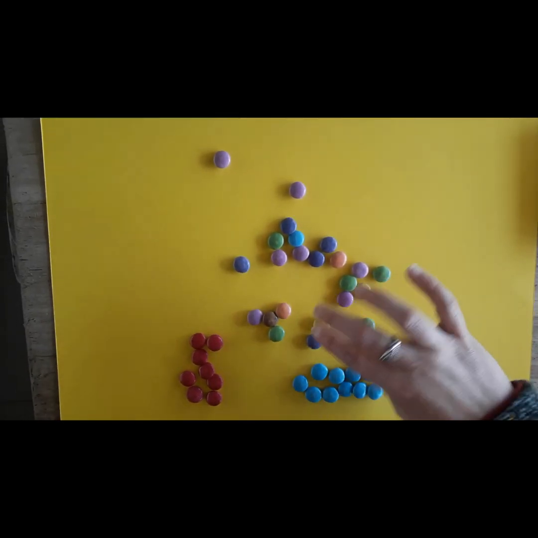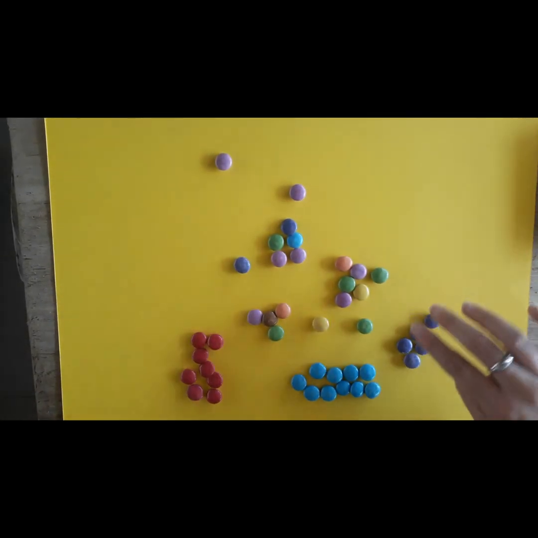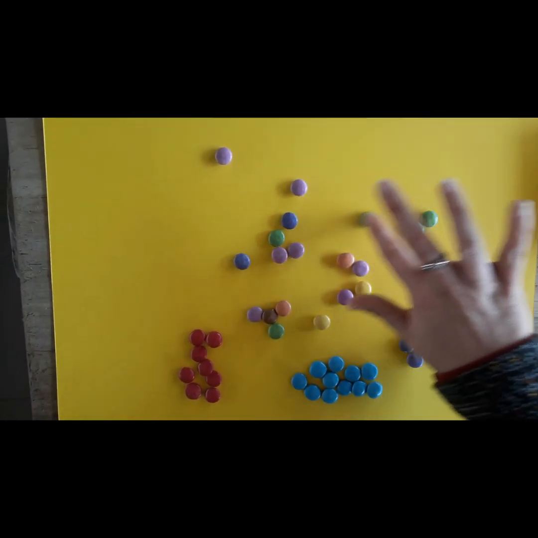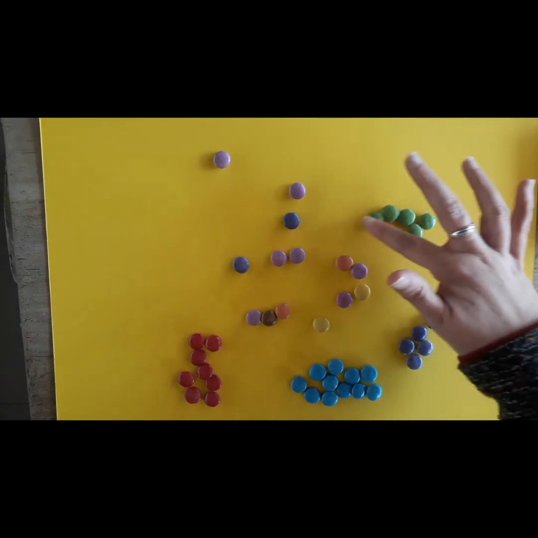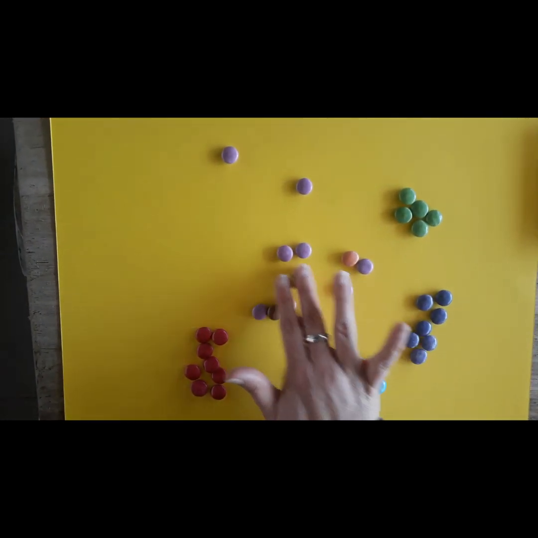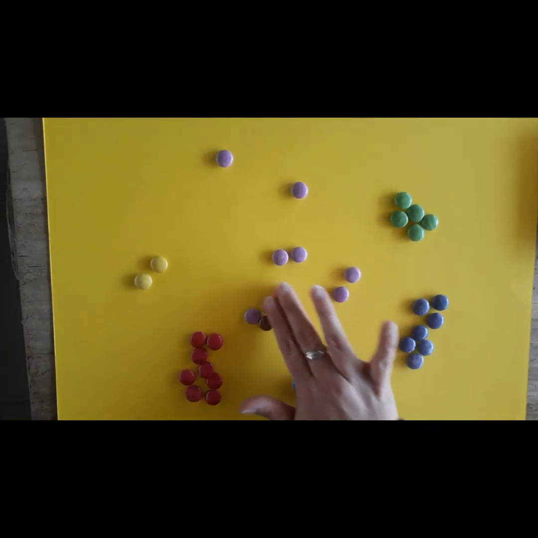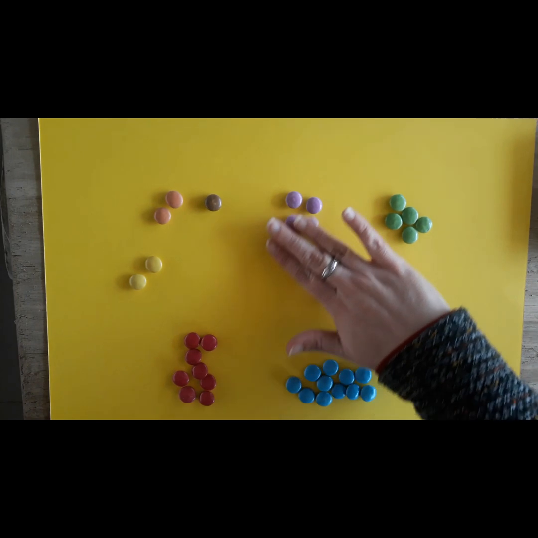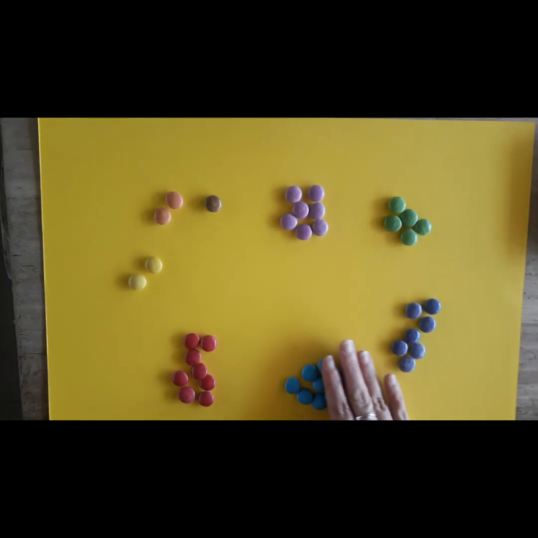Here's another blue one. Alright, some purple, another blue one, some green. I only have 2 yellow and 2 orange, 1 brown and a few purple ones.